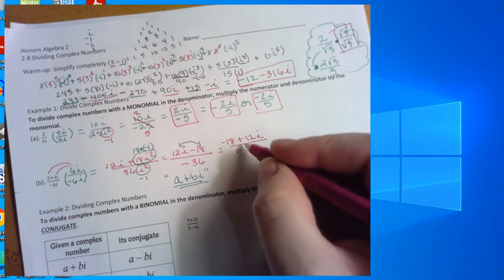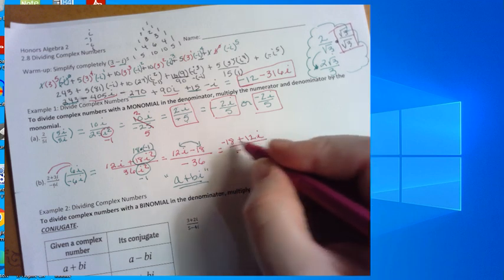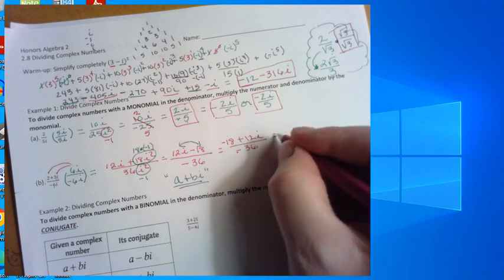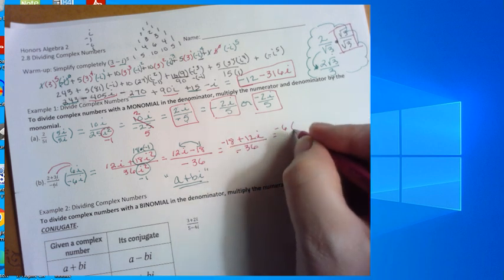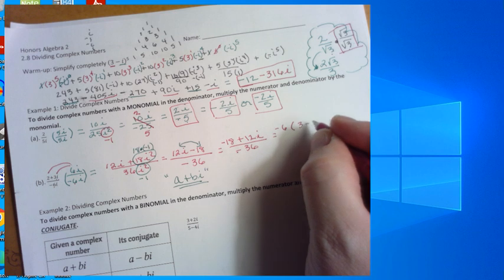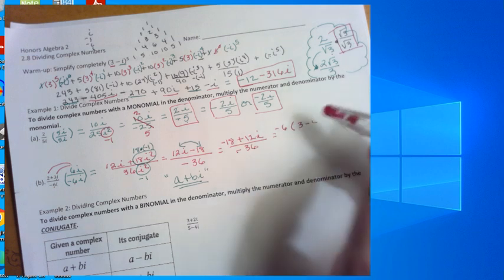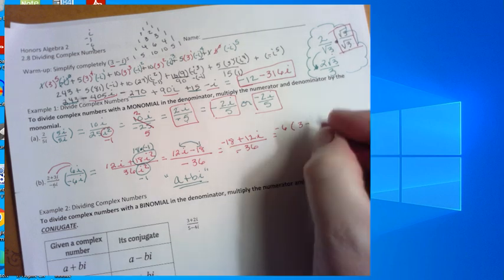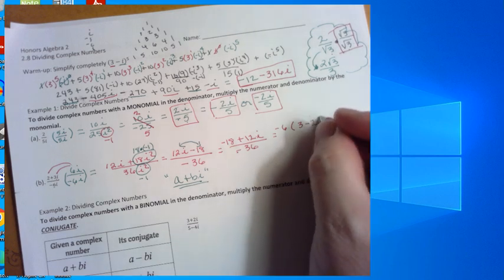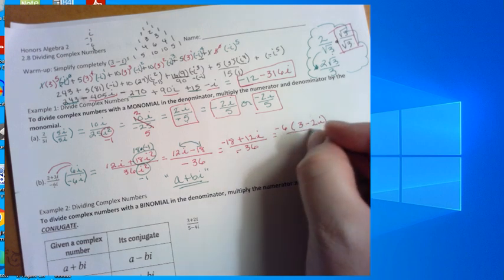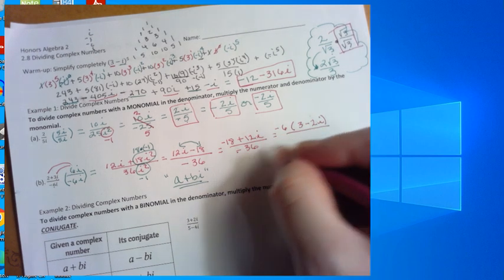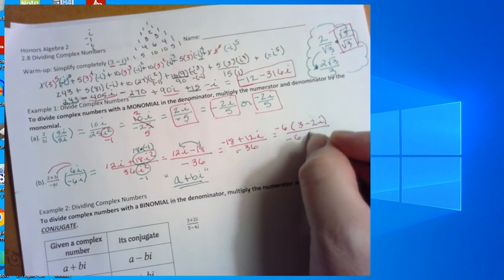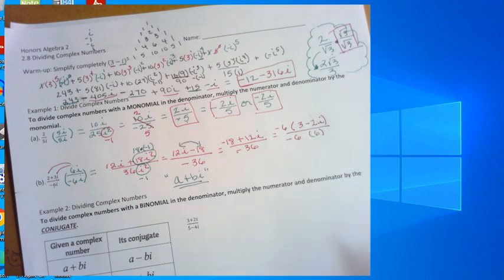Okay, so the first thing I'm going to do is I'm going to factor out. Do you notice there's a GCF? Hope you got it. Negative 6. It leaves 3 minus, oh, I almost said 4. Let's make that a 2i over, I'm going to factor a negative 6 out of this, so it makes it really easy to see our solution.